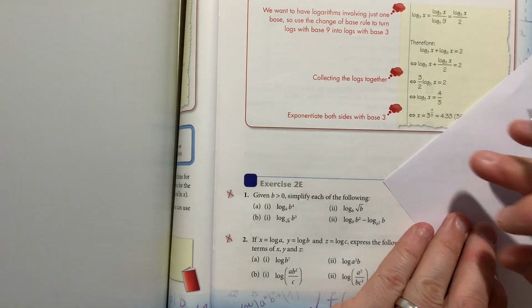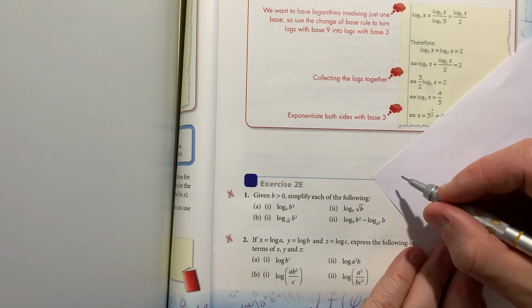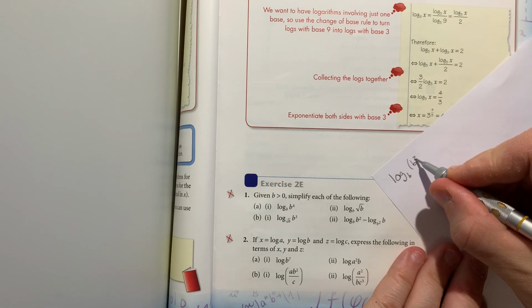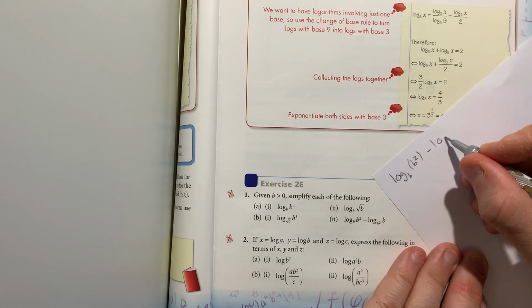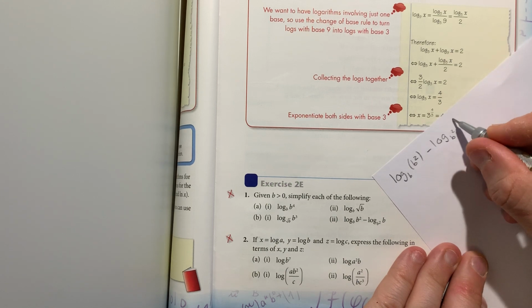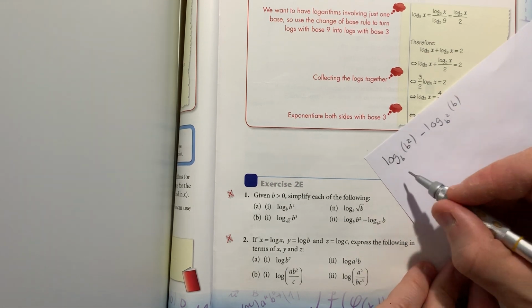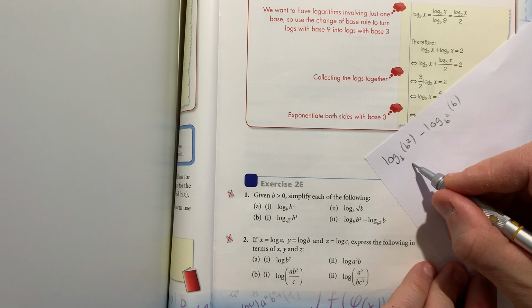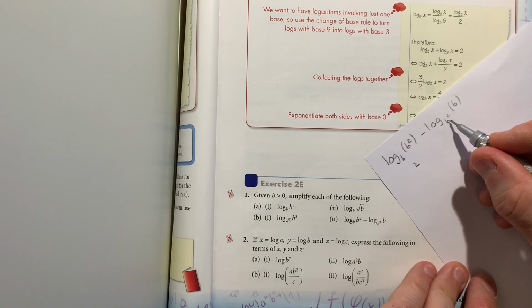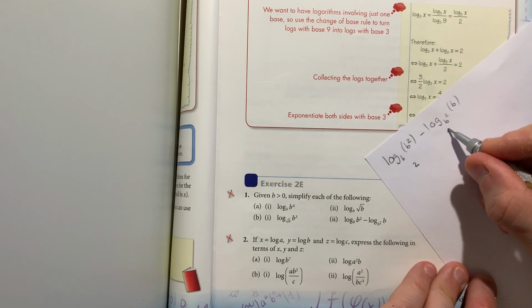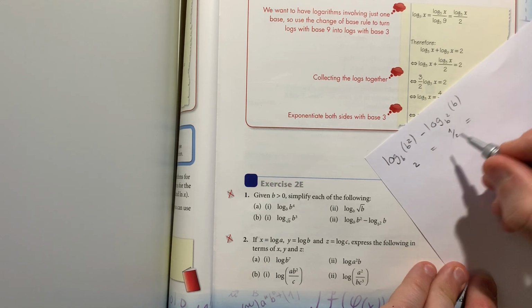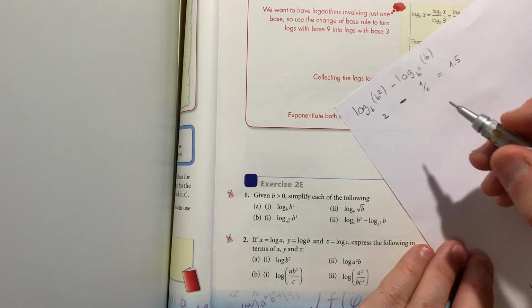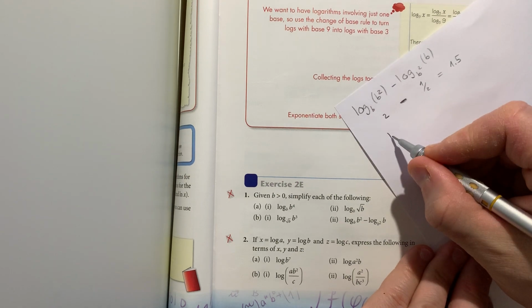Now the last one is this one. Log to the base of b squared of b squared minus log to the base of b squared of b. First, let's work this one out. Well, b to the what is b to the 2, obviously 2. b to the 2 to the what is b, that's 1/2. So it's 1.5. Well, that was my mental calculation. But well, you could have done it like this.